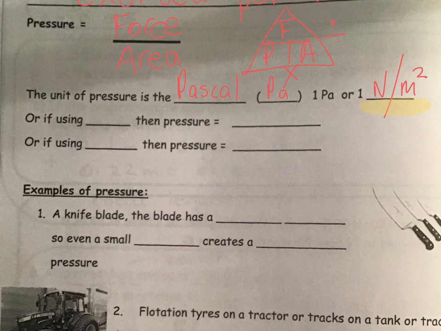Now if we are using millimeters, then pressure would be newtons per millimeter squared. Or if we were using centimeters, then pressure would be newtons per centimeter squared. So it just depends what's being asked in the question. But if you're stuck and you can't remember, and it's pressure that you know, P for pressure, P for Pascal. So you could just put Pa as your unit.